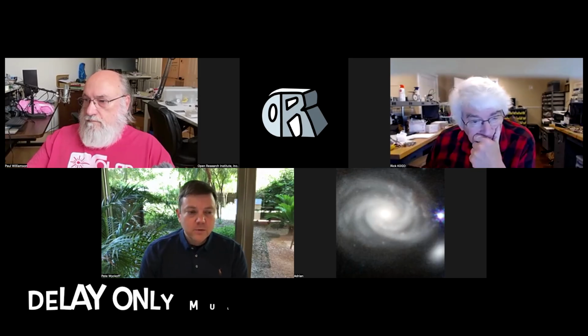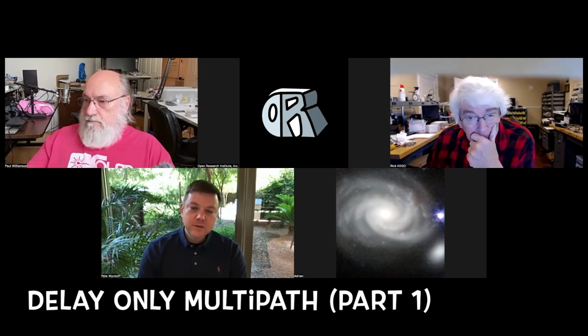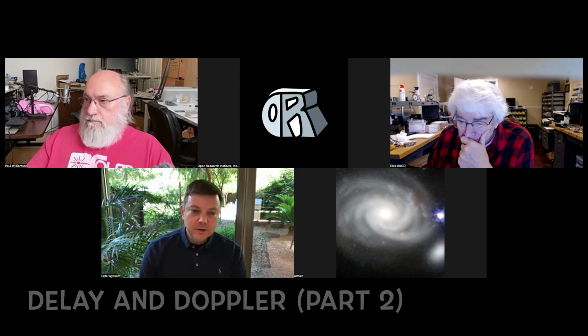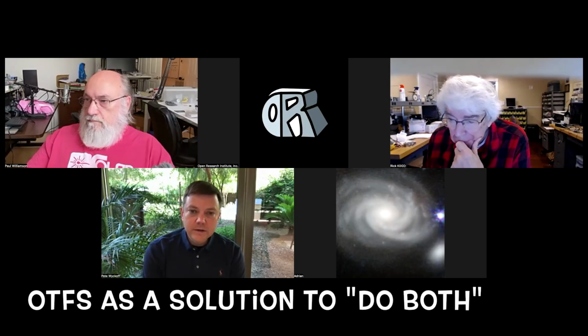Sure. So part one was delay-only multipath channels. Part two is delay and Doppler. When we get into delay and Doppler, you have to customize the waveform to take account of both if you want to promote energy efficient transfer from transmit to receive. So that brings us to OTFS as an extension of that, one way to do it.